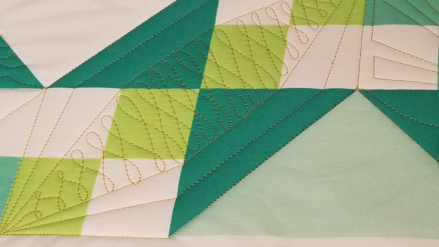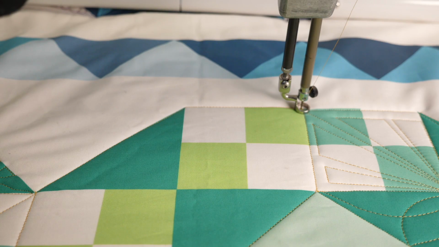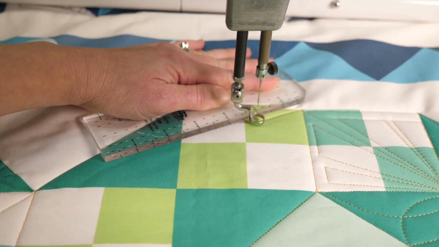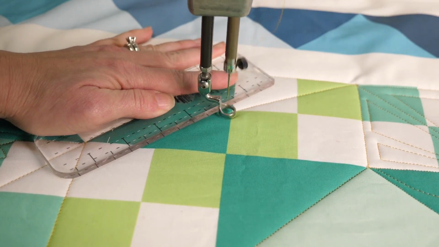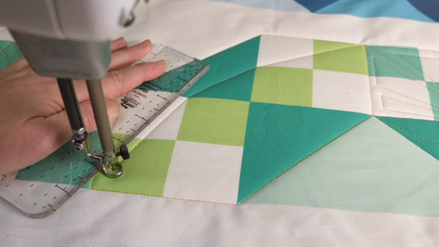Now let's try something different. I'm going to highlight that same shape with a different design. I've already quilted along the outside of the shape I'm filling in. Now we're going to try a different dot-to-dot technique to join the blocks together. So I'm going to quilt a line that goes from the outer point to the corner of the center square. And then I'm going to quilt another line that goes directly across to the opposite square. Then I'll quilt another straight line to the opposite point from where I started.